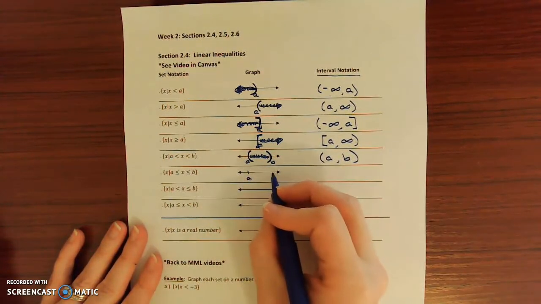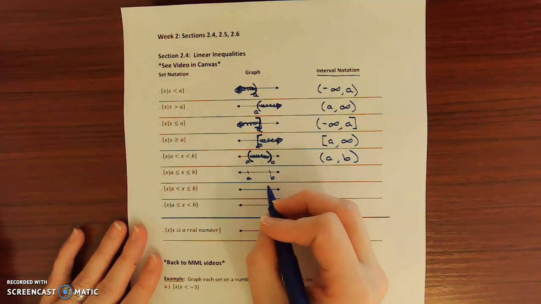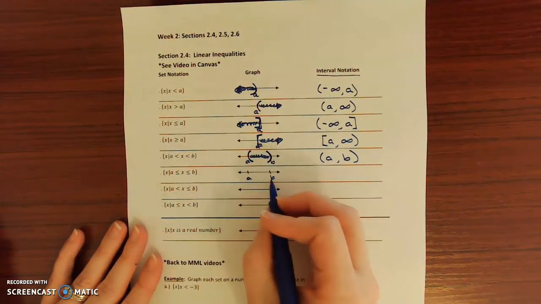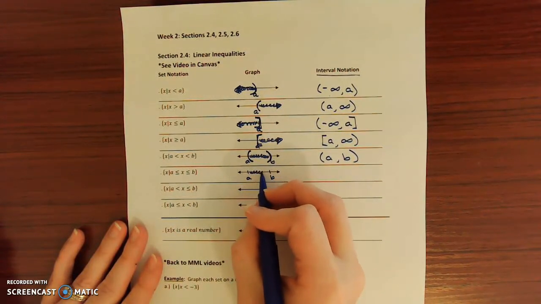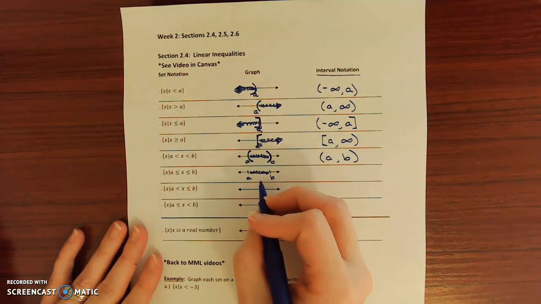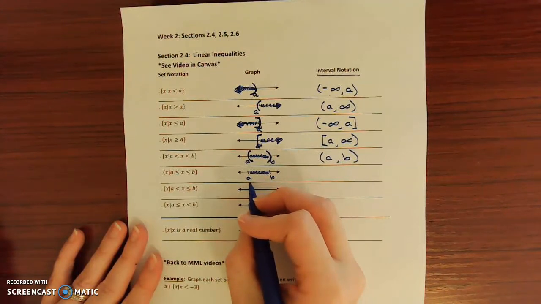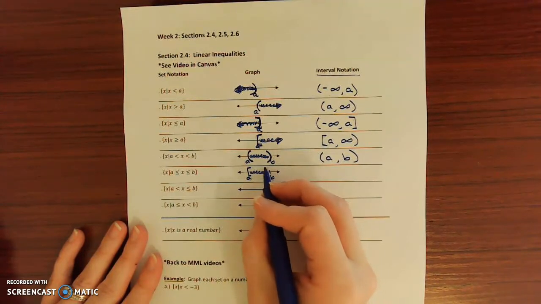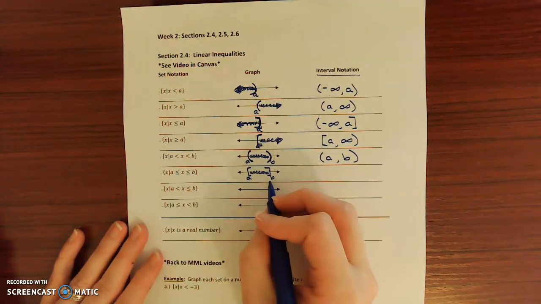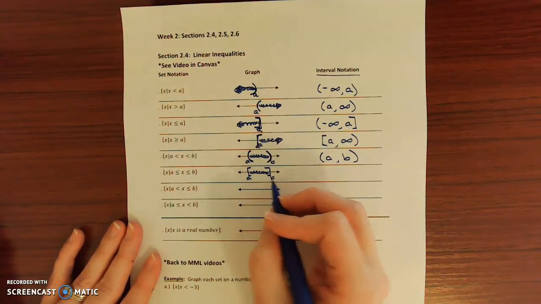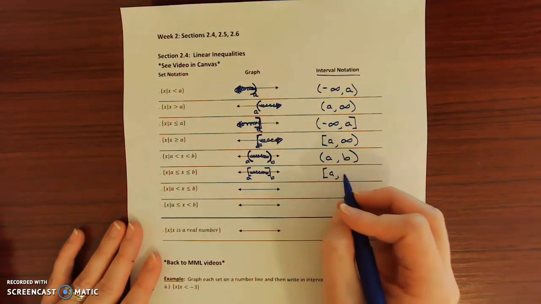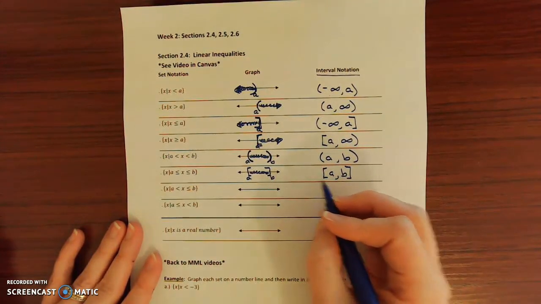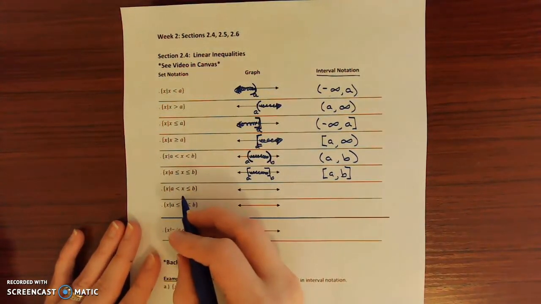Okay, the set of X where A is less than or equal to X, which is less than or equal to B. Plot A and B. Again, X would be between A and B, but X can equal A. So what do we use to show that X can equal A? We use a square bracket. And X can equal B, so we use a square bracket. Okay, so we use the brackets when we're including those endpoints in our set. So that would be bracket A, comma, B, bracket.